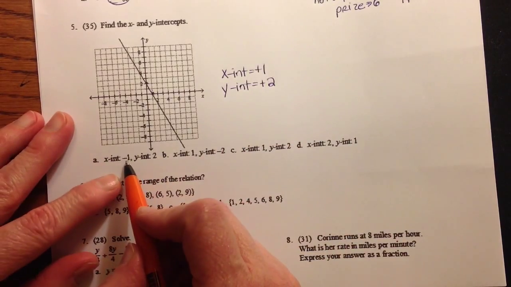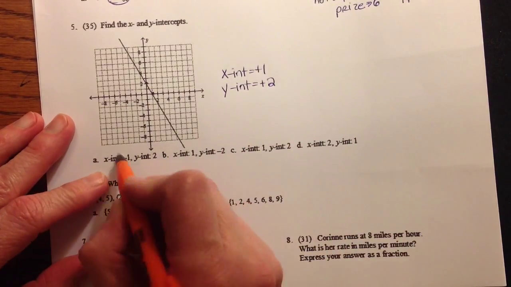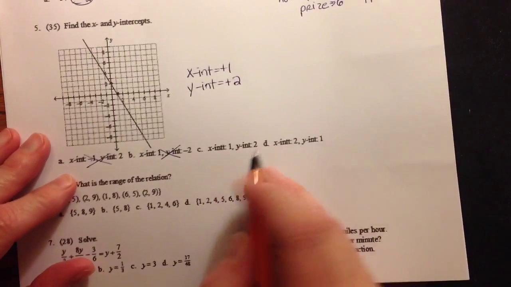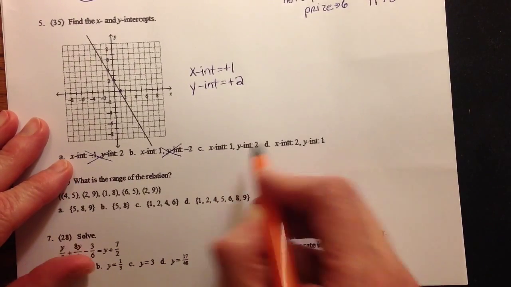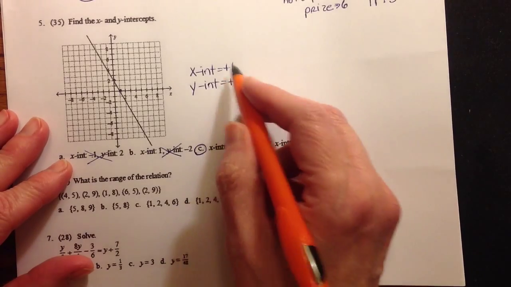And if you go through your list, -1, 2, there's no negative, so it can't be this, can't be this. So it's either 1, 2 or 2, 1. So we notice that it's C, 1, 2.